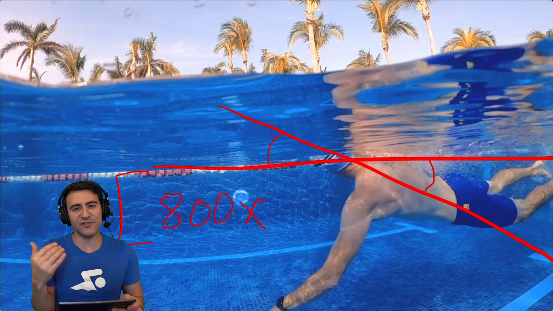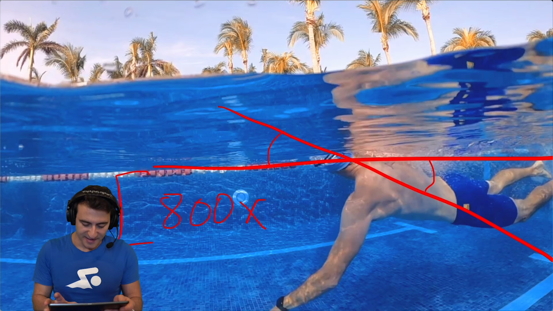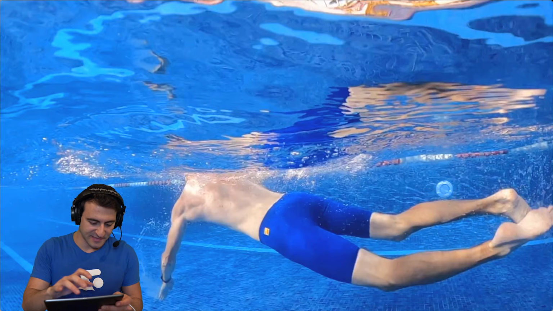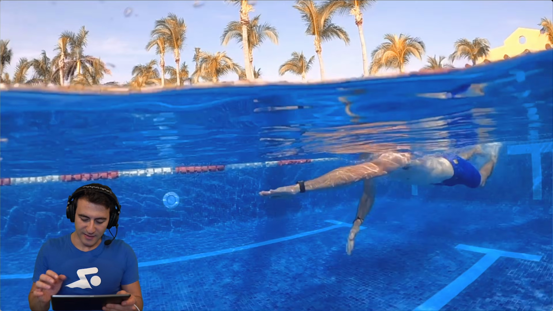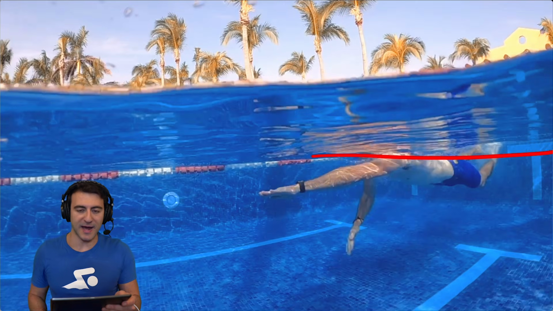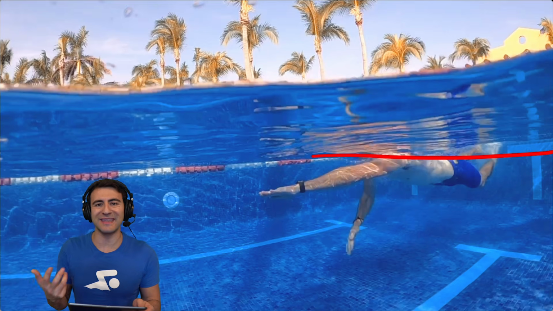Now, of course, it's not just your body position and your head position, because I can go ahead and clear this. Let's go back in time a few seconds in this clip, and we're going to play it again. Good streamline off the wall. Good body position right here, right? So he's got good body position. So where's the extra speed going to come from?